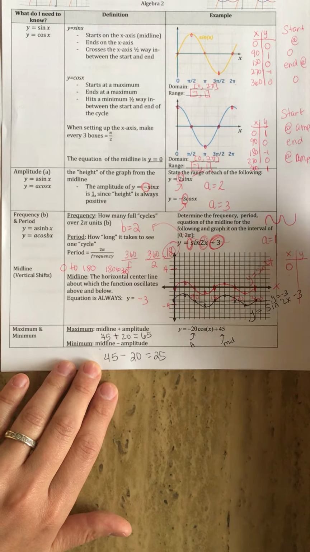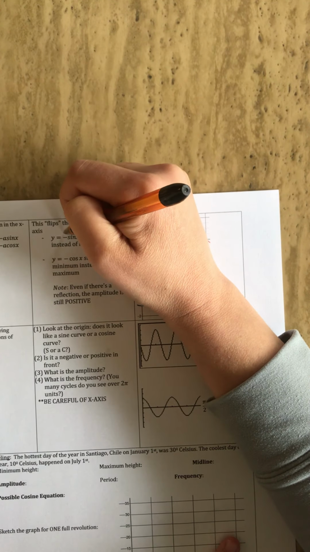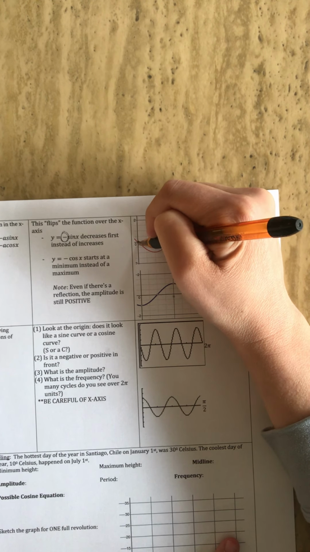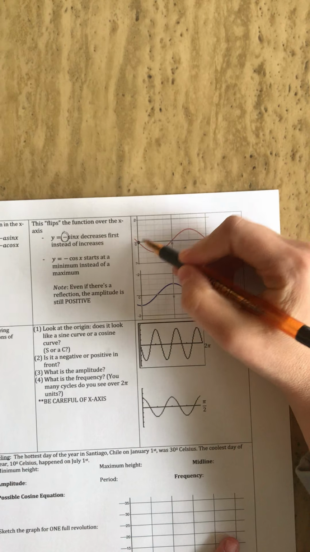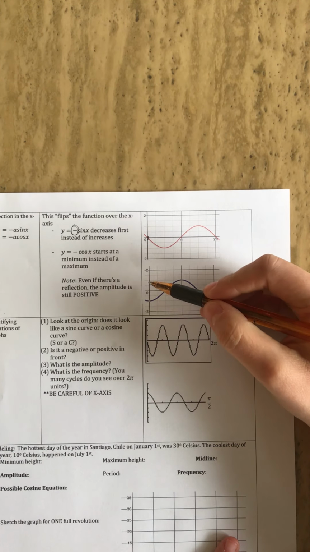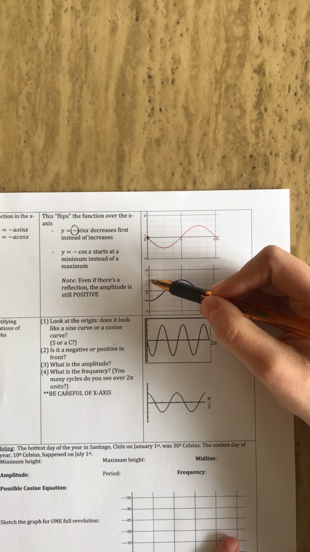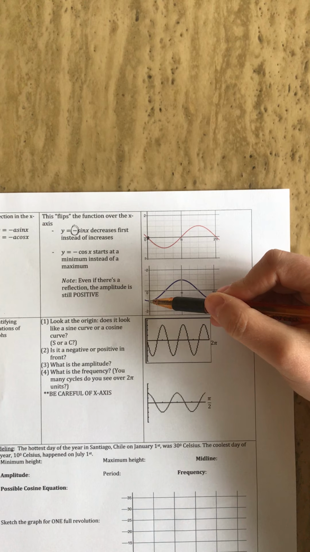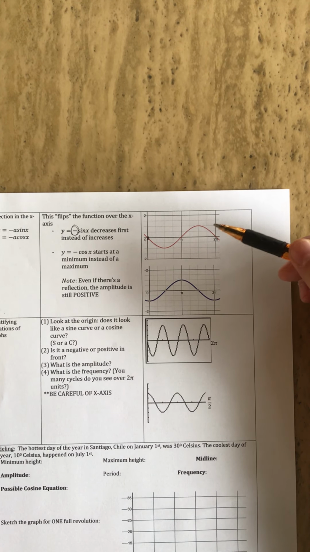And you can do that for any single problem that you see here. Okay, anytime you see a negative, you should know that it's flipped. So here, this is sine. We start at 0, and usually it goes up to 1. You're going to go down and then back up again. And here, for cosine, you would start at 1, but because it's flipped or reflected over the x-axis, you're going to go to that -1.